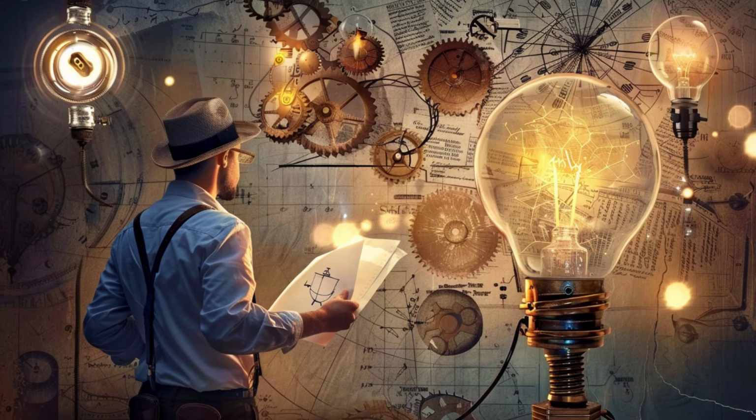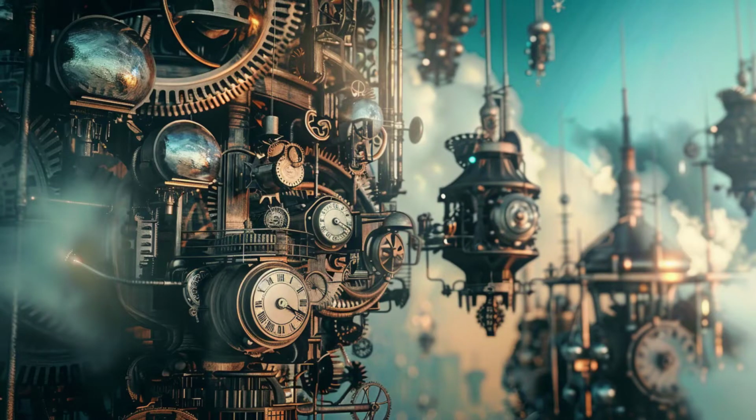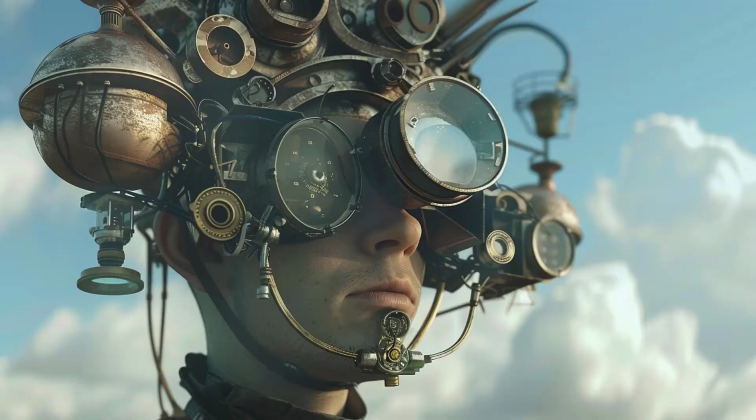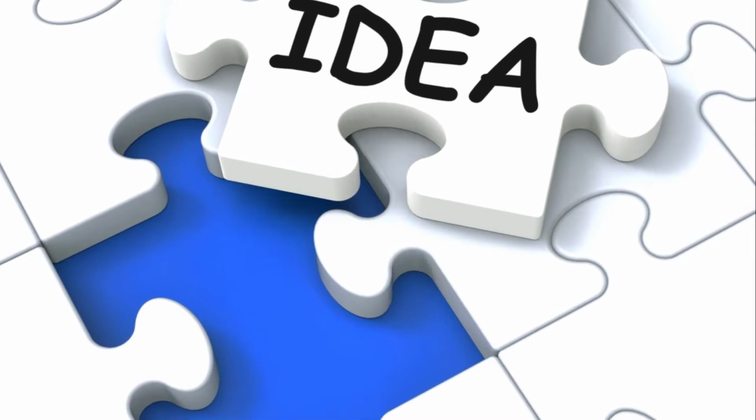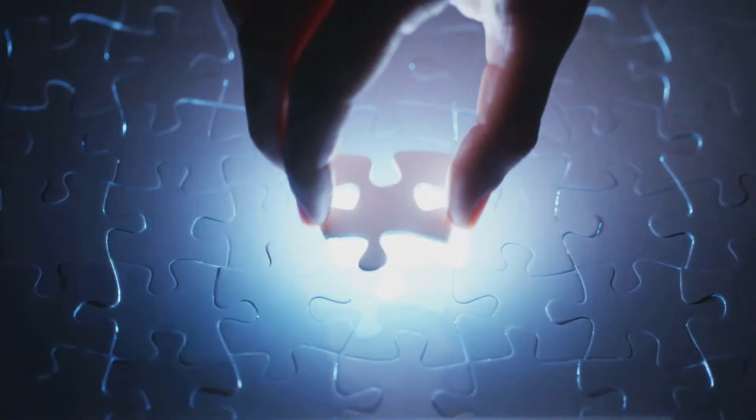Have you ever felt stuck while trying to solve a problem or generate a new idea? All too often we find ourselves hemmed in by conventional thinking, unable to see the creative solutions that might be just within our grasp. This is where SCAMPER comes in. A powerful tool for creativity and problem solving.